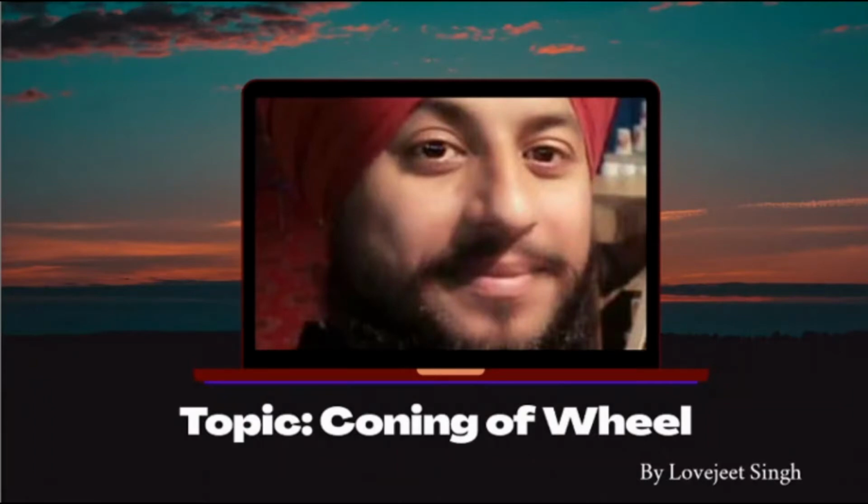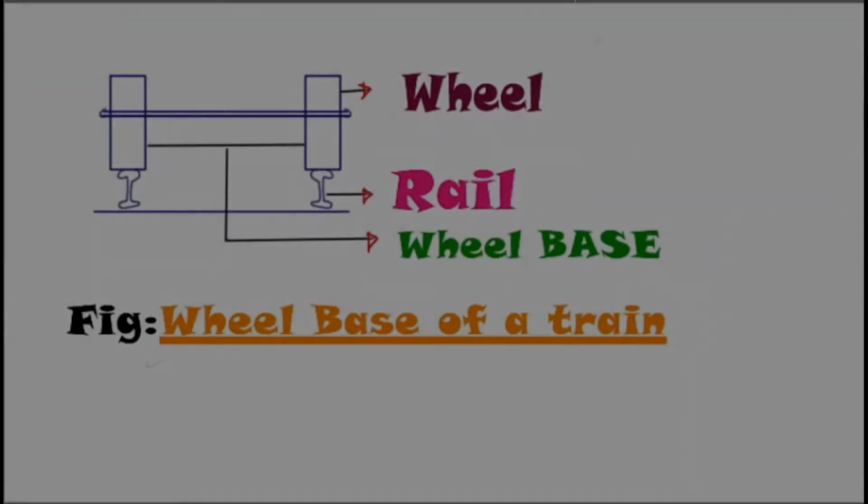Today I will be telling you how the train takes a turn on the curve, that is about the topic coning of wheel. So my name is Lavjeet Singh. Let us begin the topic.